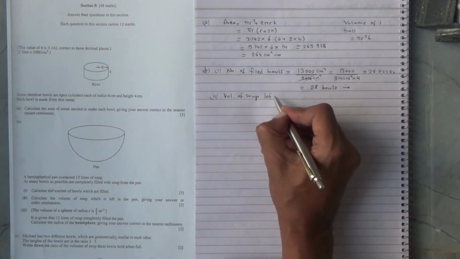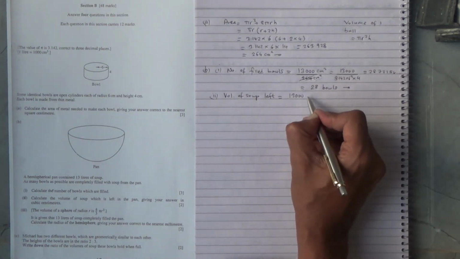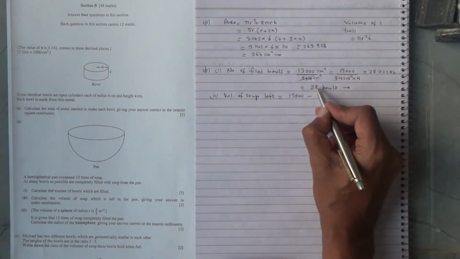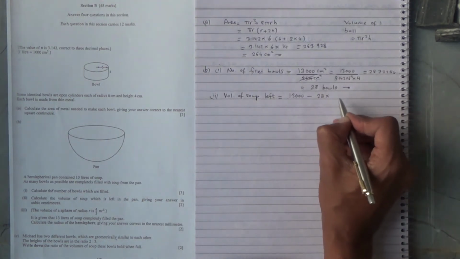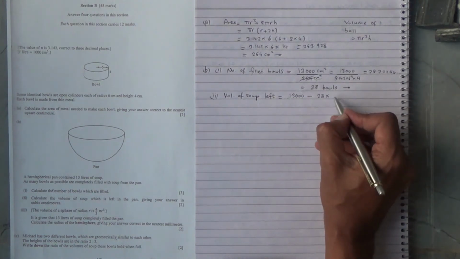Okay, so the volume of soup left in the pan is going to be equal to 13,000 centimeters cubed minus 28 bowls times the volume of one bowl.